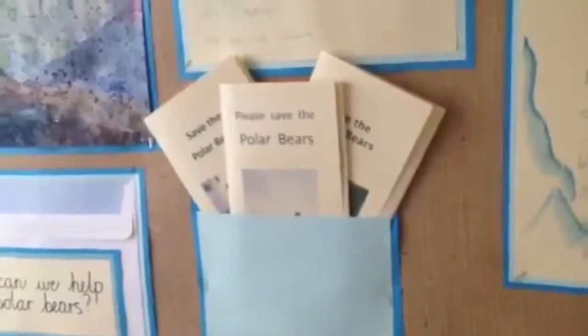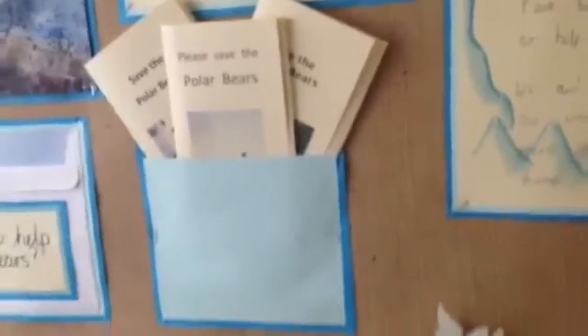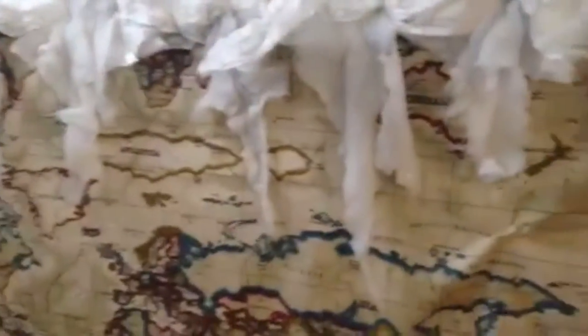And if I sneak in something you might not easily see, but some fantastic artwork that links to the topic, and some lovely literacy work as well. And here are some examples of the pamphlets that children made about saving the polar bears. So you can see how literacy is everywhere. Every space is used as a rich learning space.